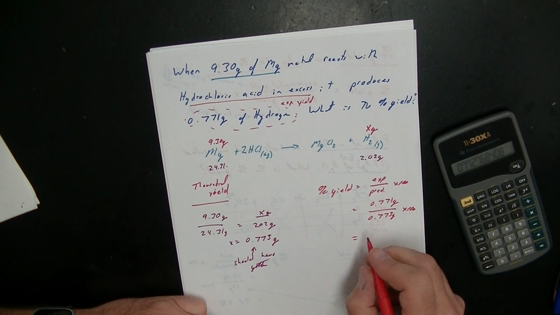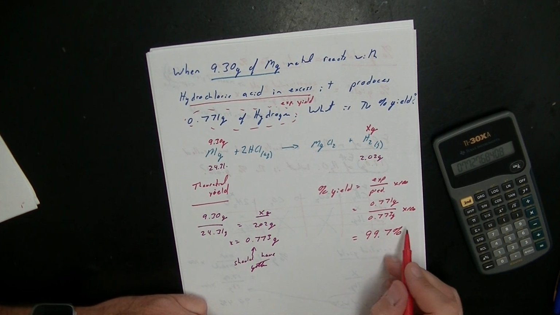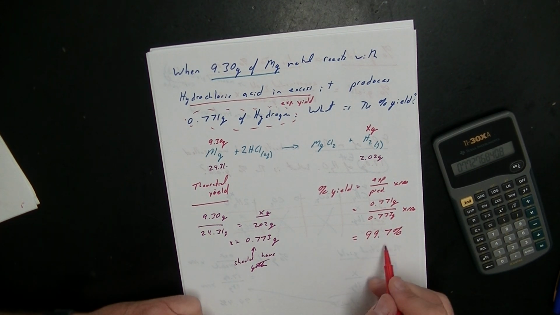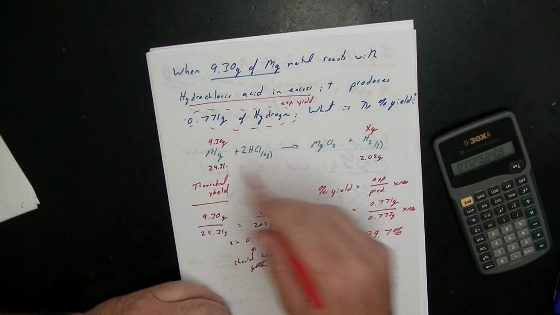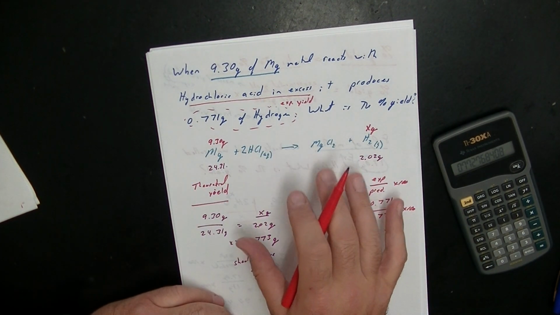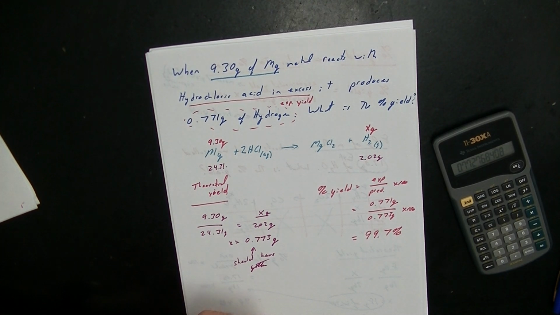And it turns out that it's 99.7%. So I did pretty good, because remember, 100% is what we're aiming for. So we did pretty good in this reaction. This is called percent yield, and it's really just a way to check your work, to check your data on how well you did in your reaction.